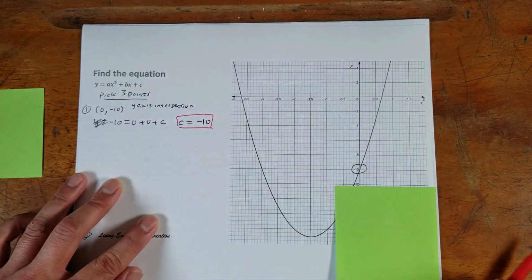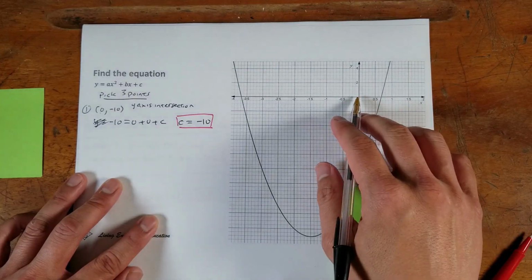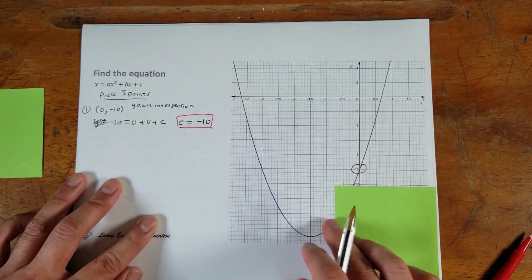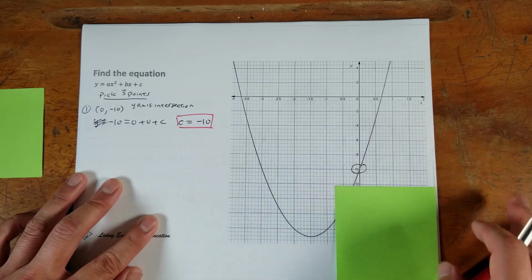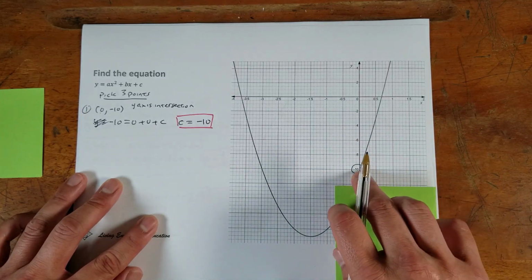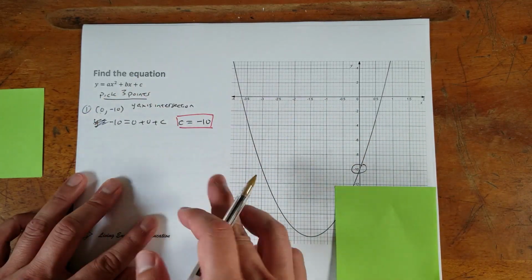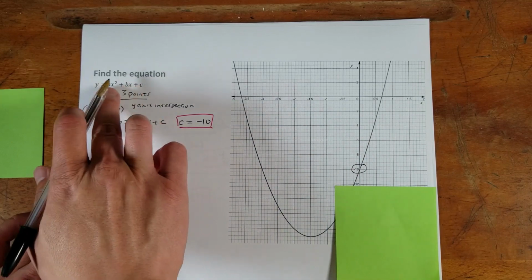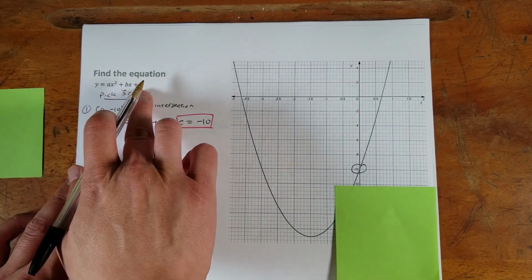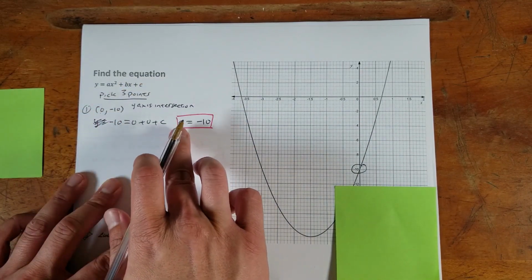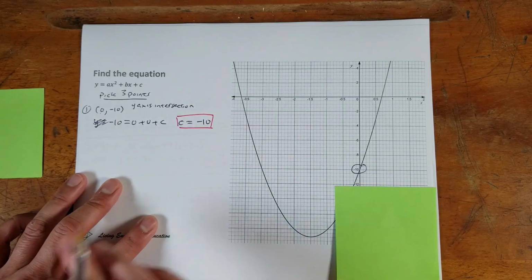So this is interesting, right? In the previous problem, we said when it crosses the origin, c is equal to 0. When it crosses the y-axis, we can even more generally say that value is equal to c. And that makes sense because when the a and b terms go to 0, all we're left with is the c term. So that's nice.